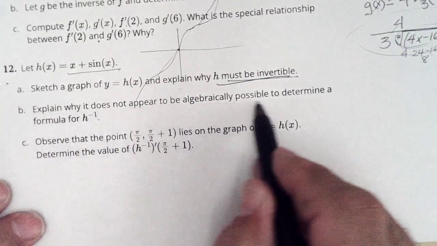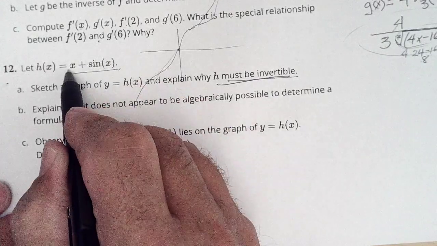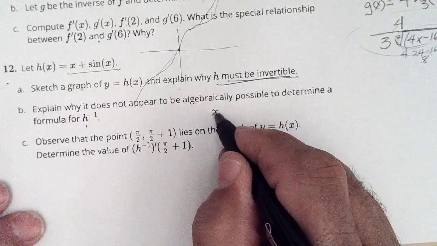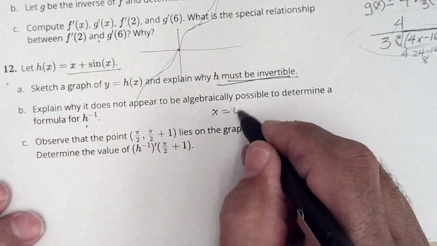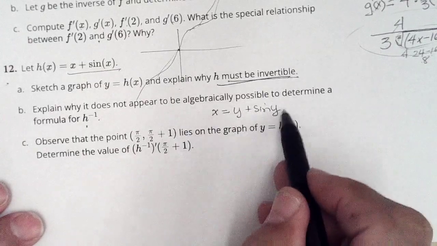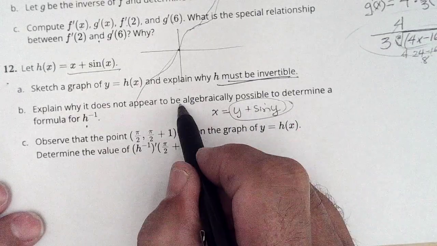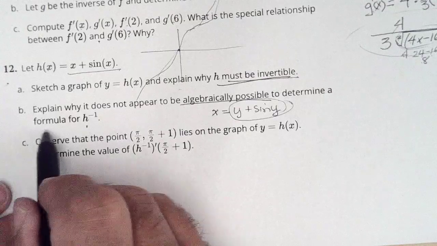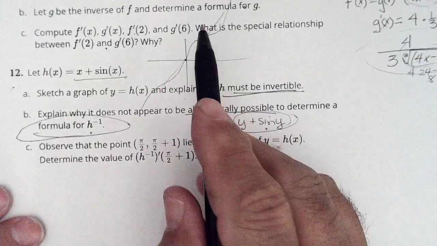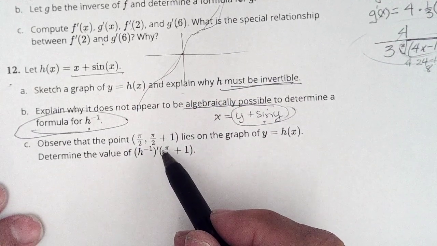Explain why it does not appear that you could find the inverse. So to do that, you're supposed to change the y to an x and x to y's. And there's no nice way to solve for y in this. So algebraically, it's not possible to find a formula for the inverse. But we're going to use what we learned in 11 to actually find the inverse.